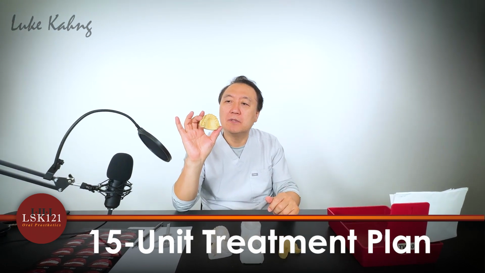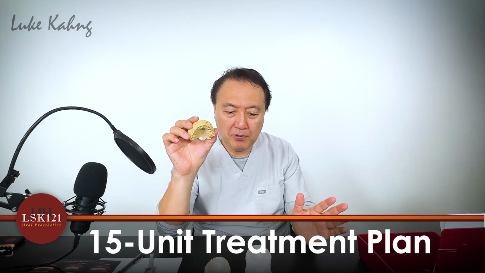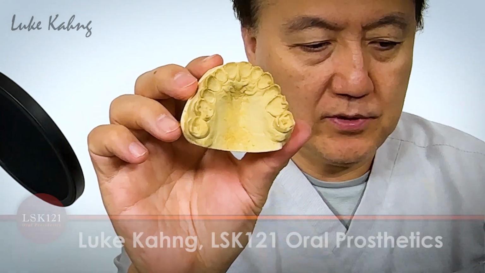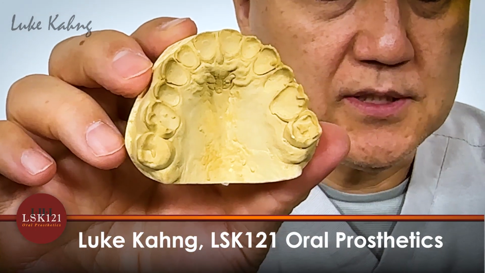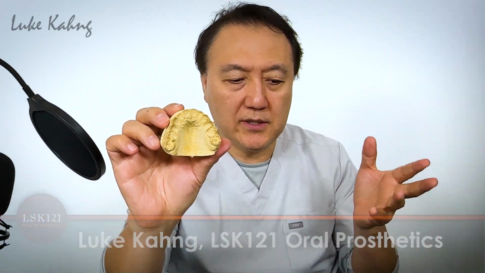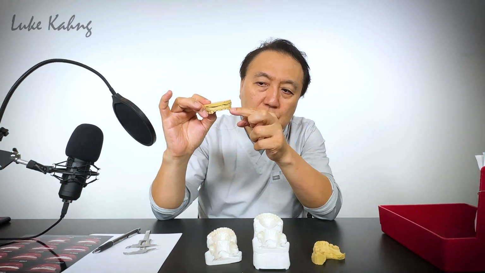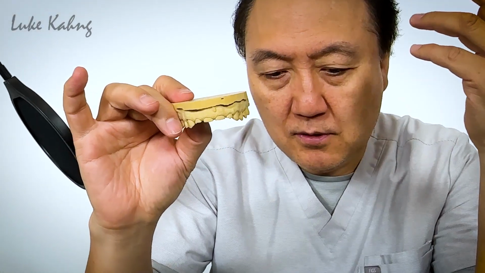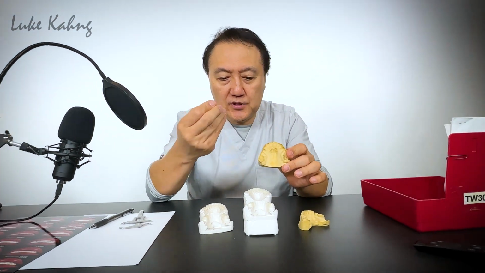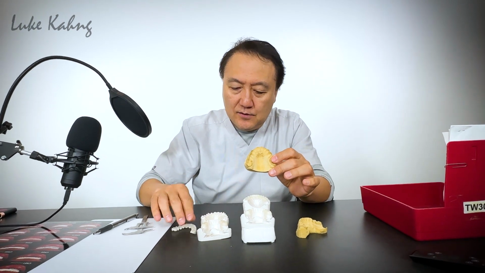I would like to talk about the 15 unit treatment plan cases before we finalize the restorations, which is very imperative: how to rebuild it from the tissue design. Then we give our client a much better idea of what the laboratory can do to produce it better.